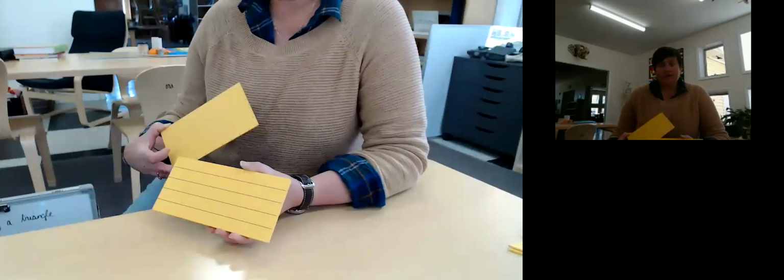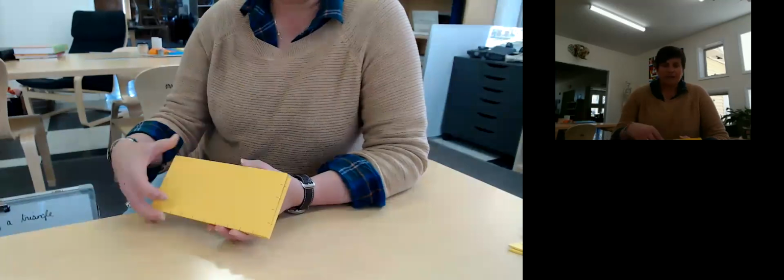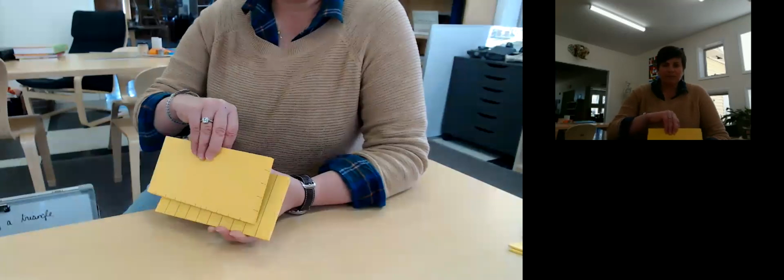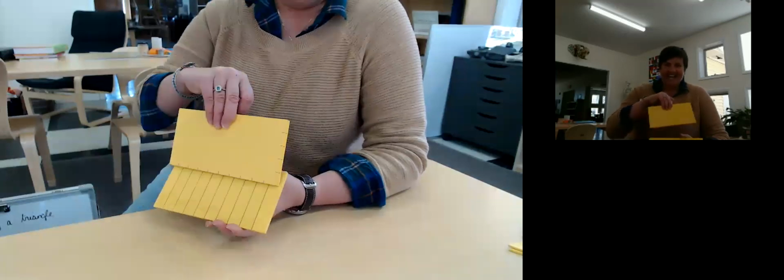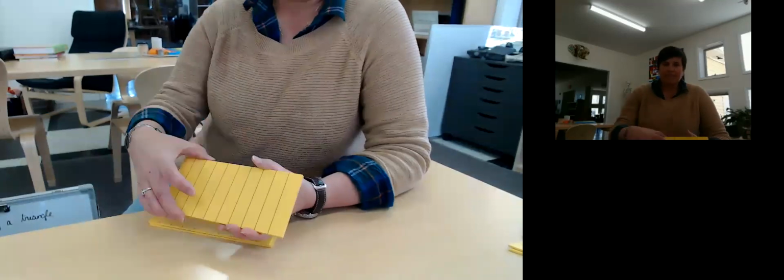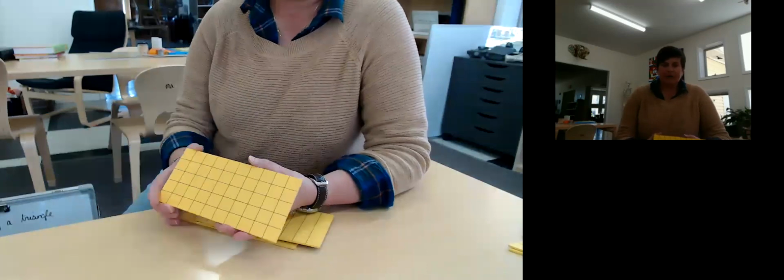Those lines are nice, but they're not going to help me so much. Let's see if these lines are going to be helpful. Oops, I drifted. Yeah, those aren't so helpful either. But here at the bottom, I have a rectangle that has squares.